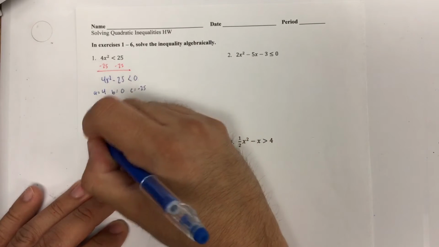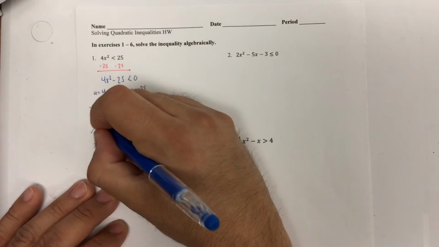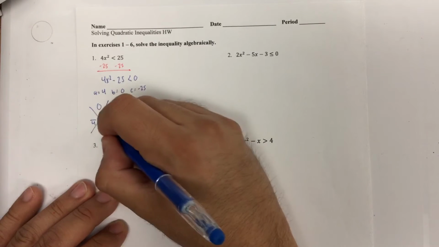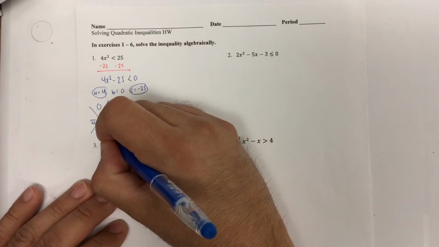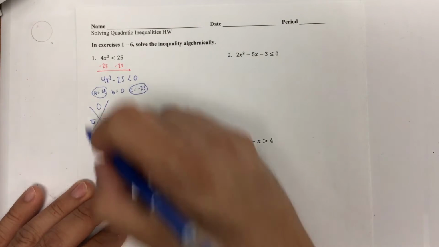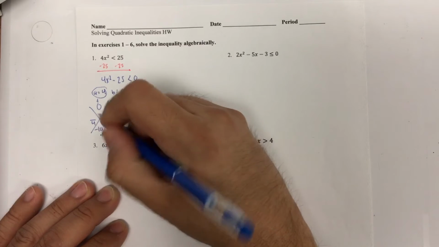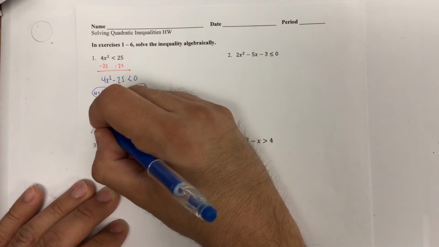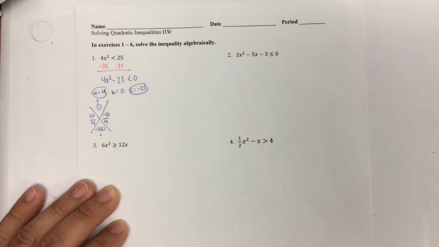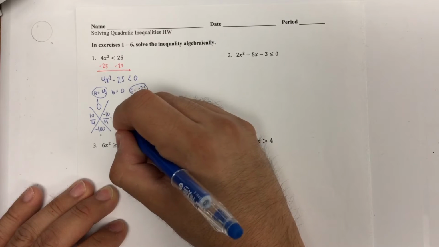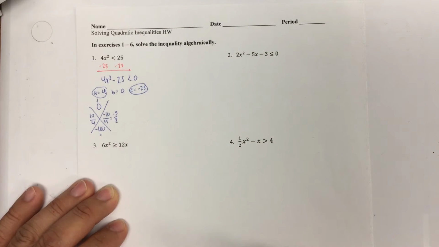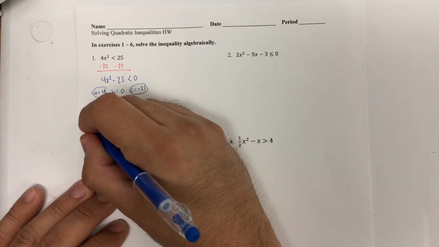So we're going to go to the x method. B is 0, dividing by A, which is 4. And then 4 times negative 25 is negative 100. The factors that add to 0 but multiply to negative 100 are going to be 10 and negative 10. And here, hopefully you see you can actually reduce this. Negative 10 over 4 can be reduced by 2, so that's negative 5 halves. And the same thing on the other side: 10 divided by 4 reduces to 5 halves.